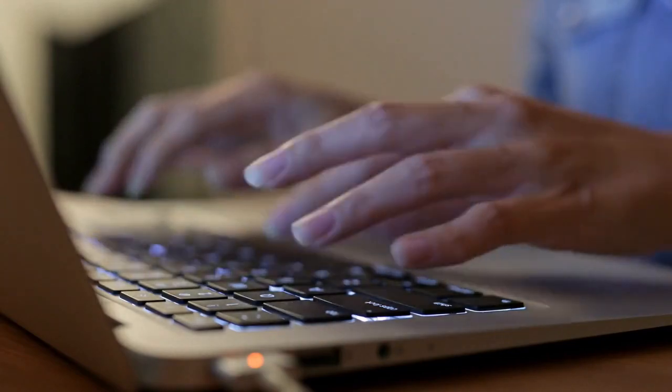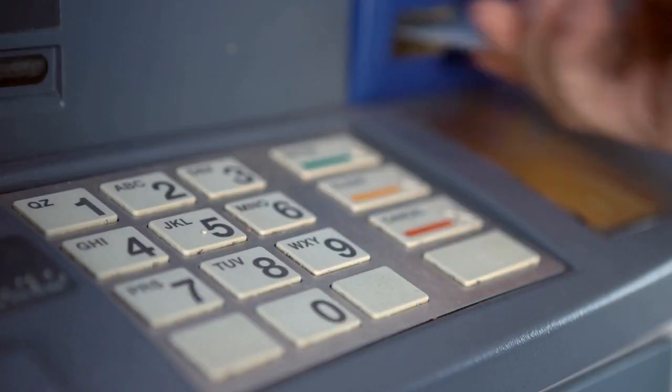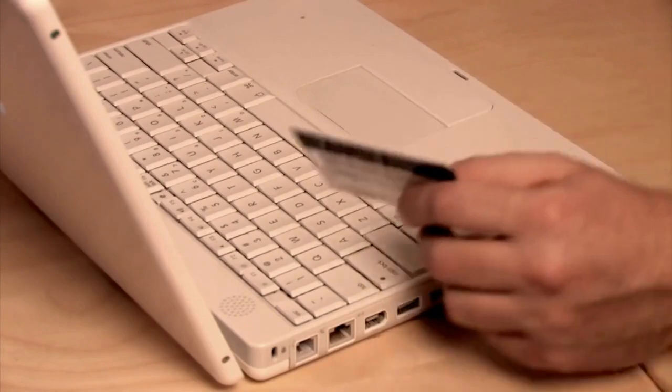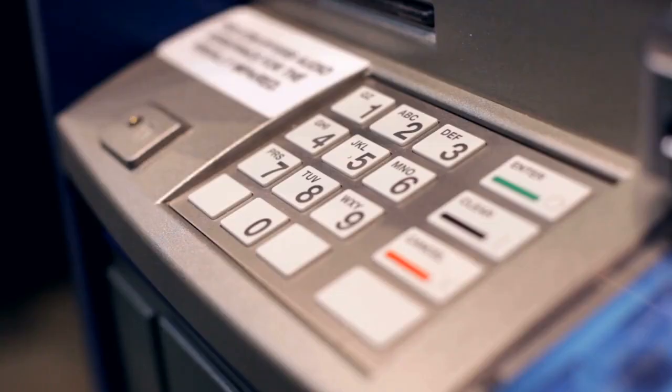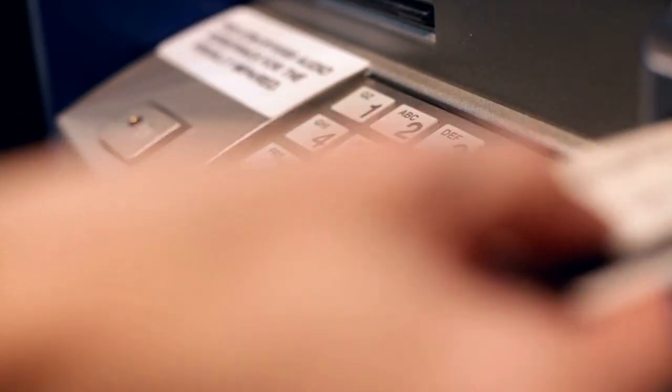Step 4. Choose your preferred payment method. Let's say you decide to use net banking. Step 5. Enter the amount you want to add. Be sure to double-check the amount to avoid any errors.